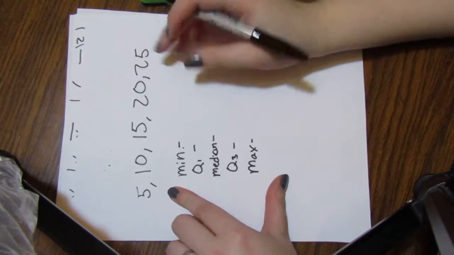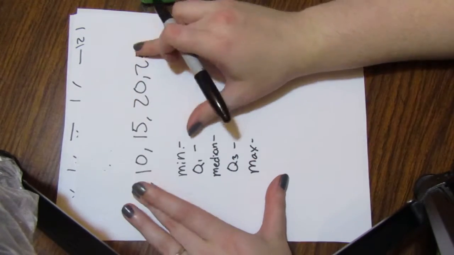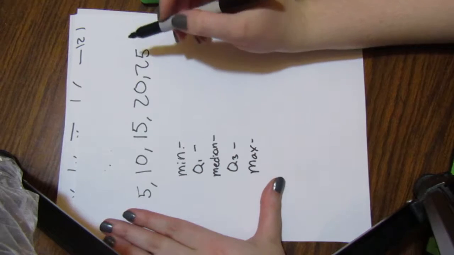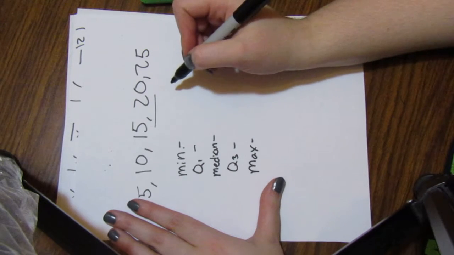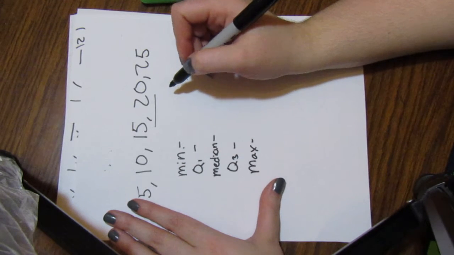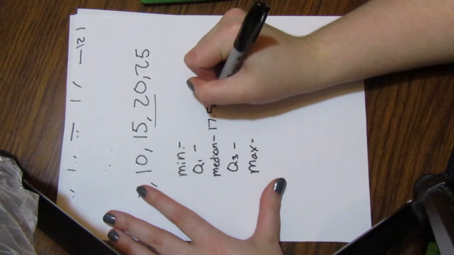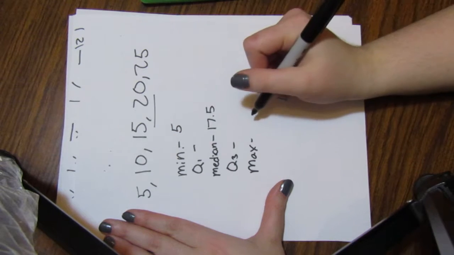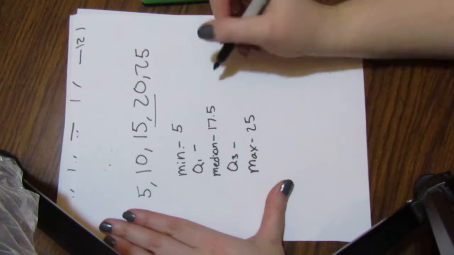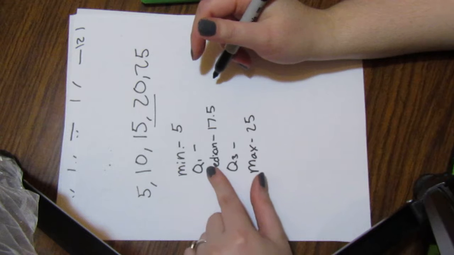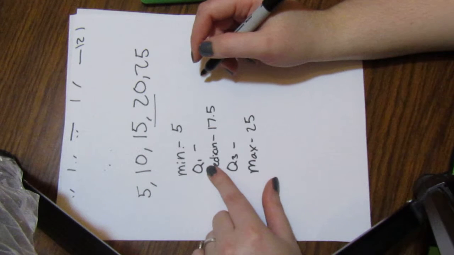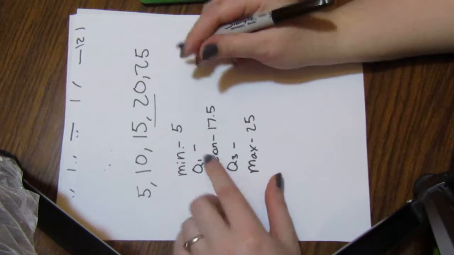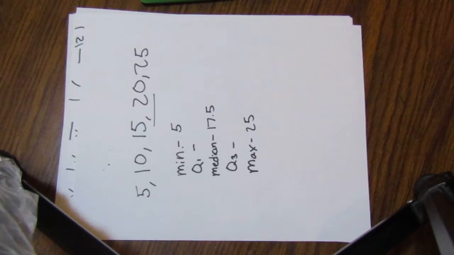Median, we know how to find that. You go in from the sides basically. It's going to be between 15 and 20, which we believe is 17.5. So that's going to be the median. 5 for minimum, 25 for max. Now, Q1 basically stands for 25%, so the 25th percentile. And what we're going to do with that, let's see here if I can find my paper again.